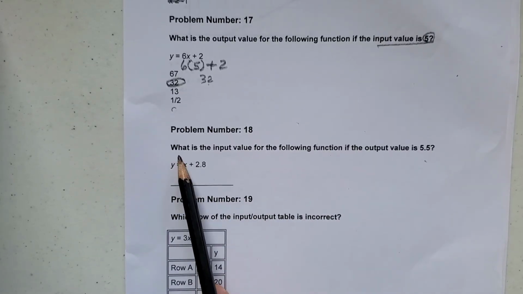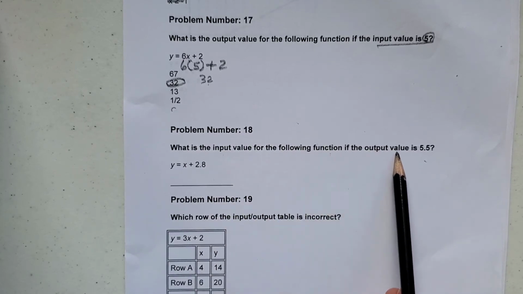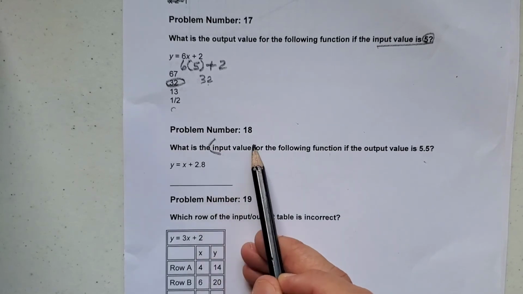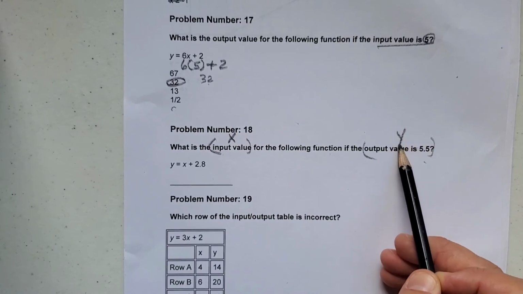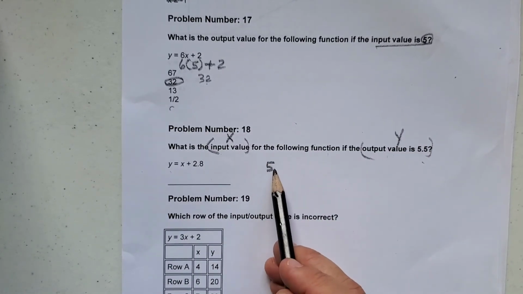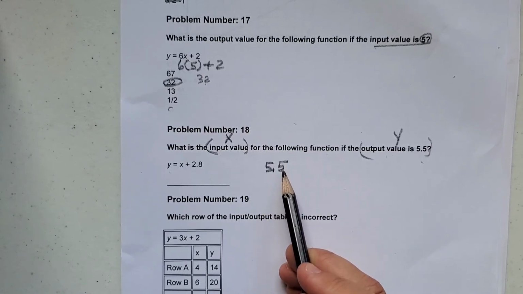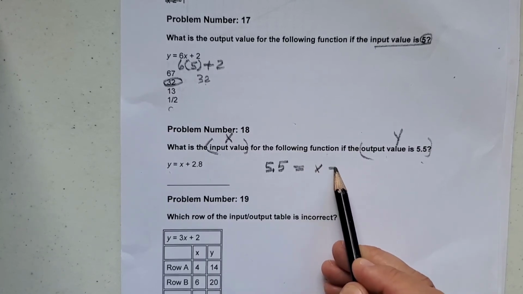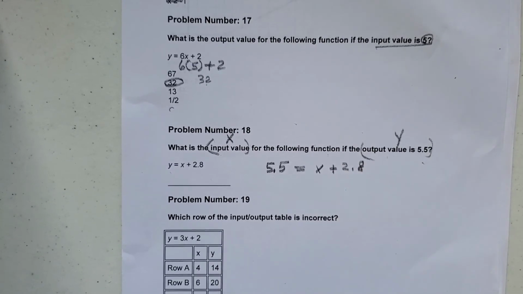Problem number 18. What is the input value for the following function if the output value is 5.5? Okay, the input value stands for the variable x, and the output value stands for the variable y. So when you see a y and they gave you y, you need to rewrite the problem putting the number instead of the letter, or the constant instead of the variable, and then solve like that.